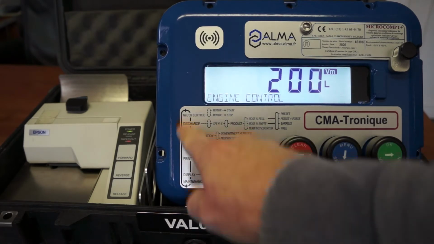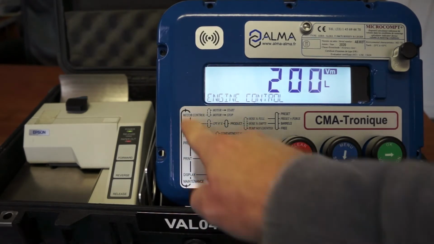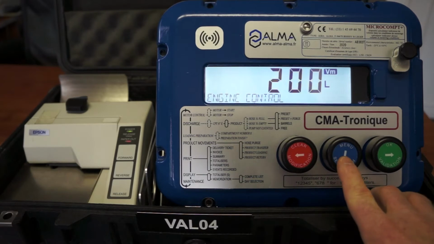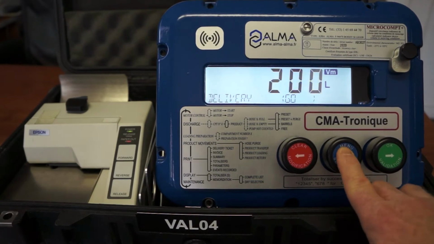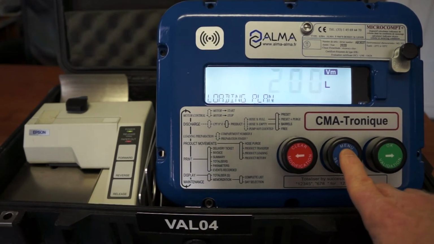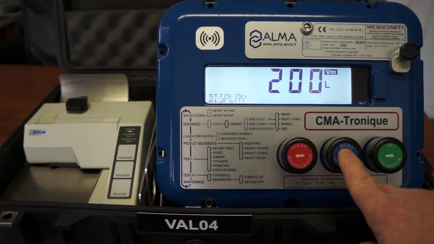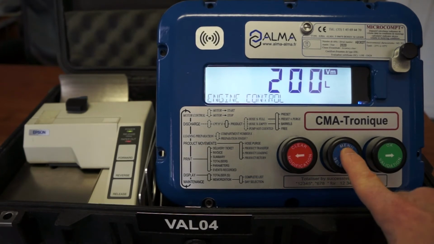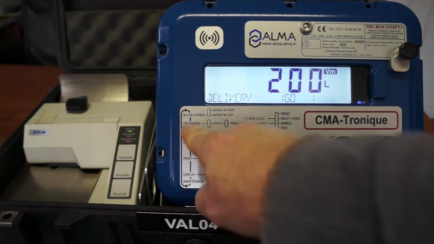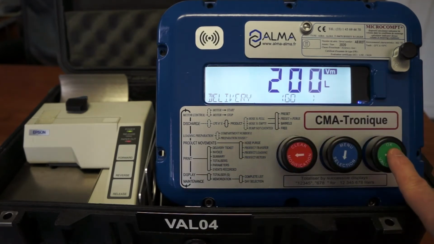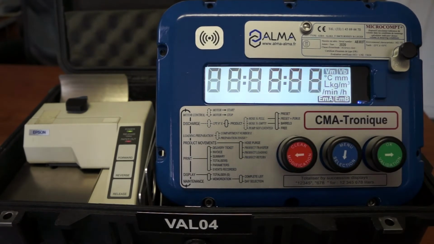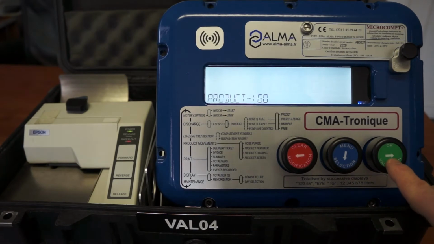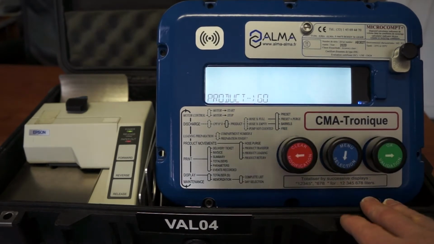If I want to navigate within this list of menu here, I have to press the blue button and I can navigate within this list. If I want to enter into a menu, I select, for example, discharge, which is delivery. I press OK with the green button, and then I enter into the menu.